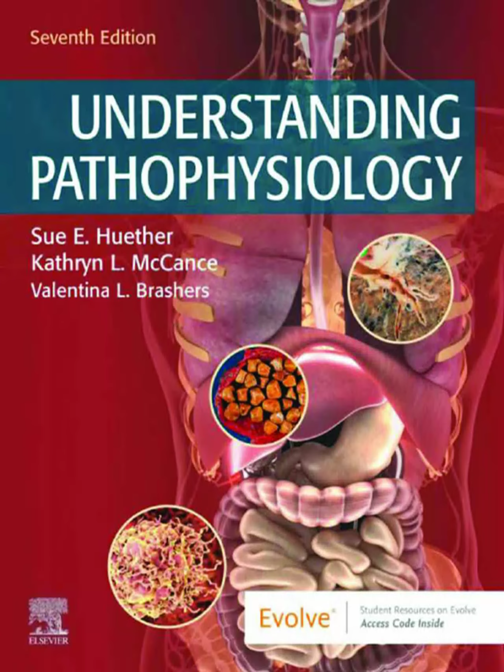Our mission, as always, is to cut through all that complex information and really distill it down into the key nuggets of knowledge for you. Today, we're embarking on a pretty fascinating journey. We're going deep into the musculoskeletal and integumentary systems. And our guide for this is the really insightful Understanding Pathophysiology, 7th edition.